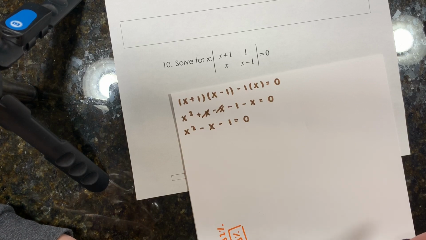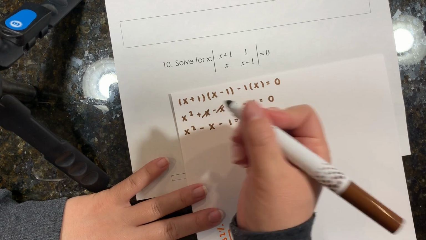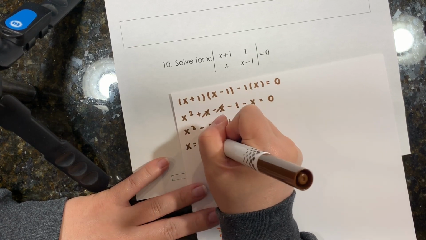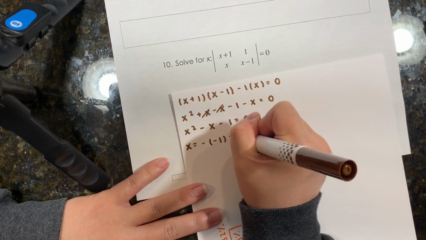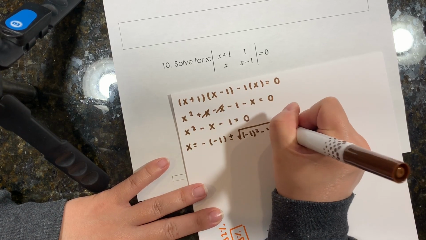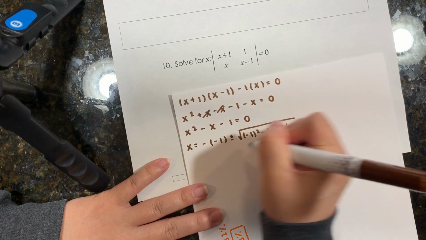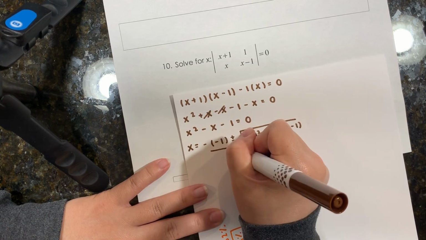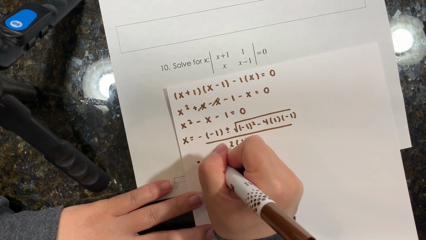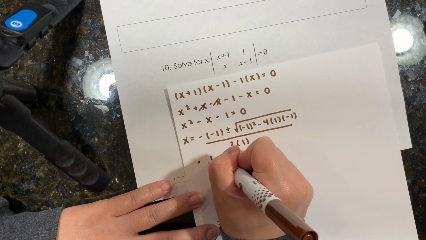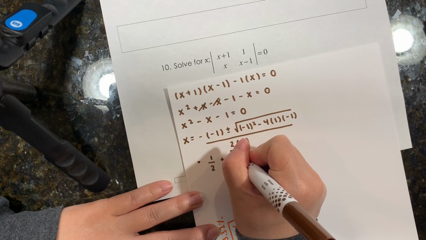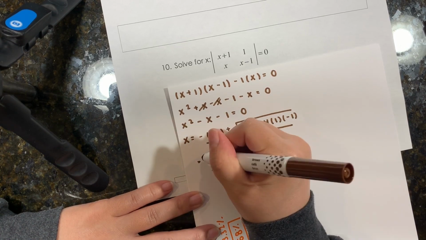Does that factor evenly? No. So what I'm going to have to do is the quadratic formula. x is going to be equal to negative b plus or minus the square root of b squared minus 4 times a times c, all over 2 times a. So two negatives make a positive. 1 plus 4 is 5, so that would be 1 plus or minus the square root of 5 over 2.